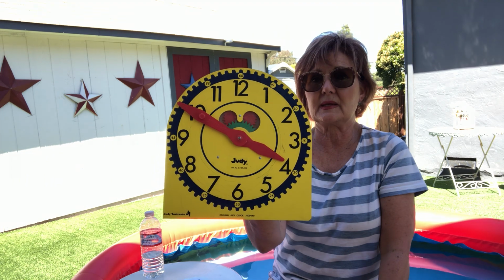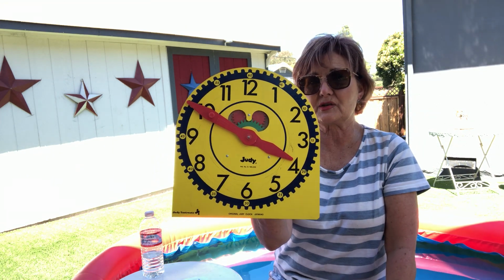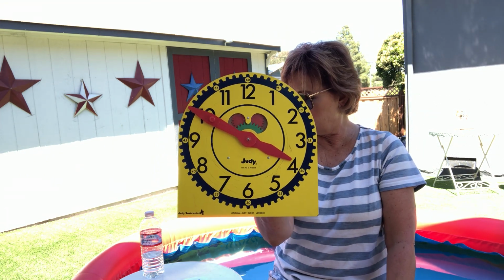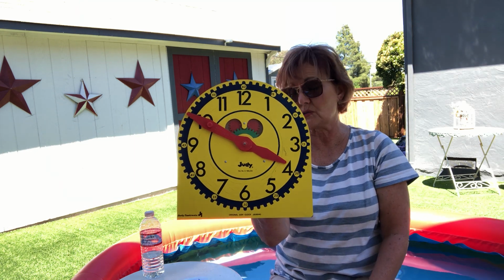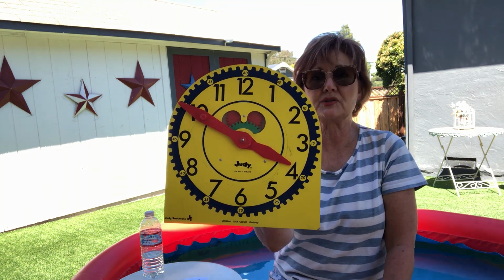For Jack, just keep the hour hand where it is on your first clock. Move the minute hand to 10. That's just 5 more minutes, okay? That's when Jack gets home from school. This is what it should look like.